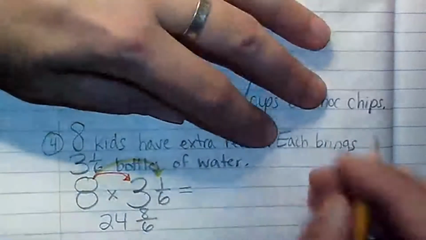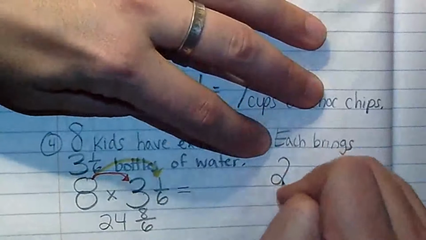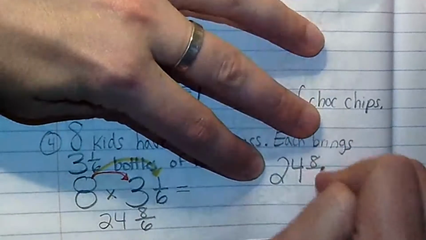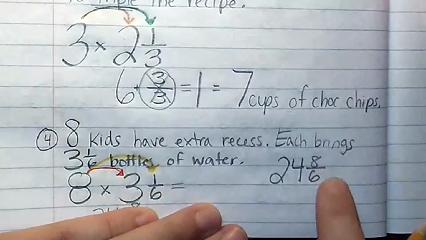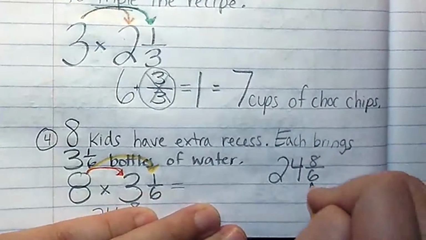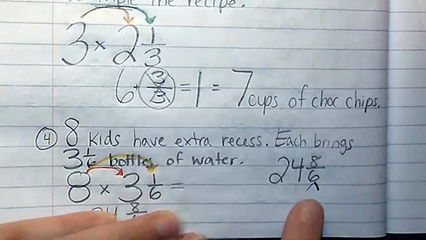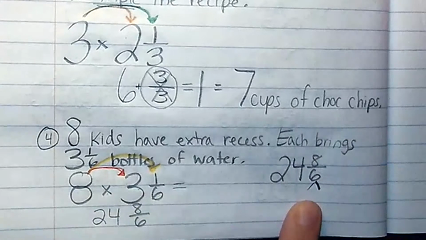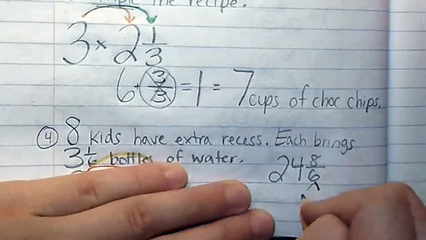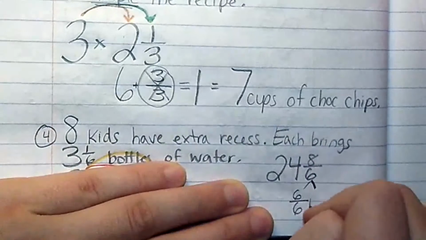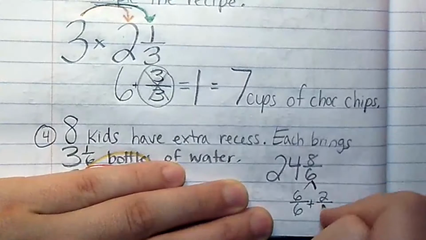Uh-oh, it's improper. I'm going to rewrite it up here. Right now I have 24 8/6. I can't leave 8/6. So I'm going to make a number bond. And I have to think to myself, how many 6ths should I take out to make 1 whole chocolate bar? 6/6. 6/6 plus 2/6.